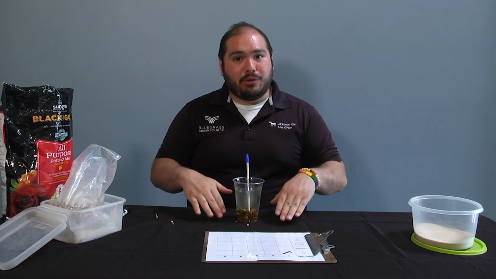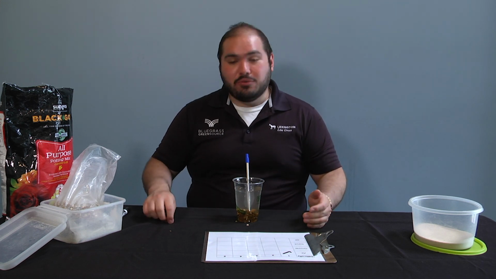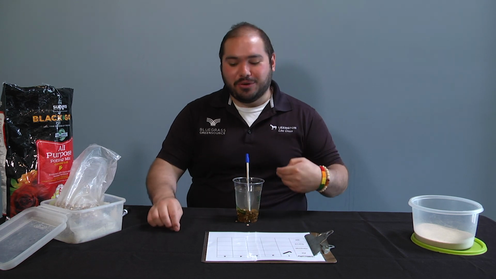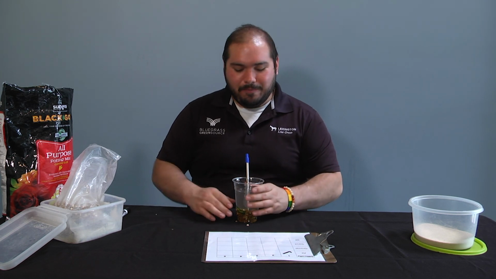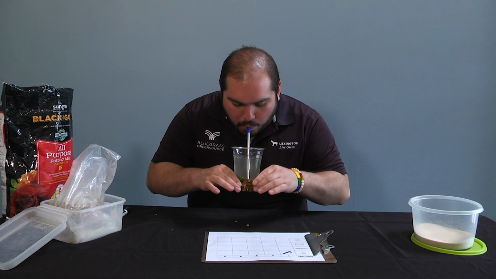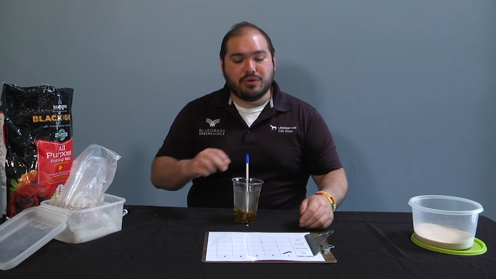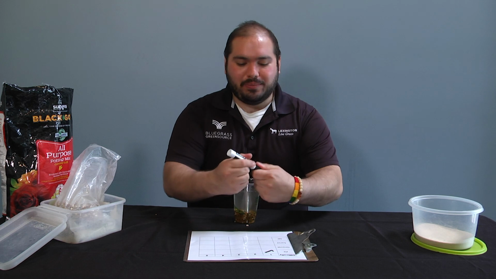Now, I'm going to try to blow again and see, is it still pretty easy for me to create bubbles? Because again, those bubbles represent my ability to breathe underwater. All right, here we go. Okay, that was still pretty easy, but I felt a little bit more resistance that time. So what I'm going to do now is I'm going to mark that as a 2.